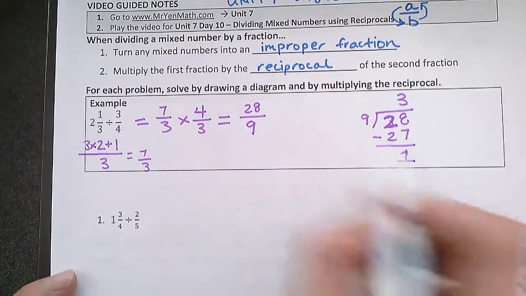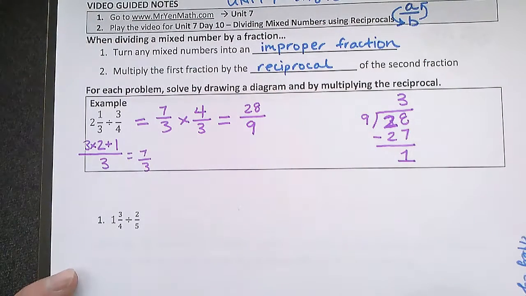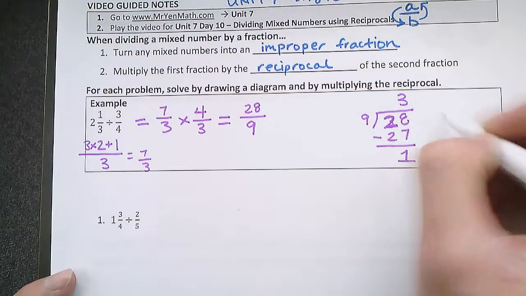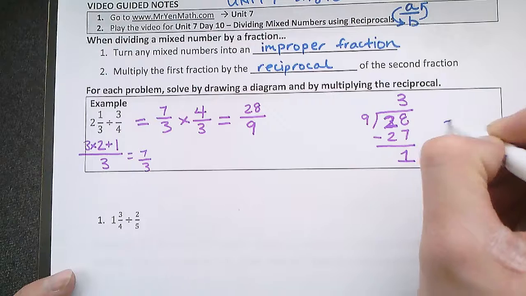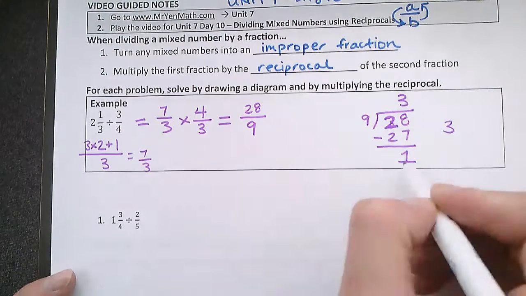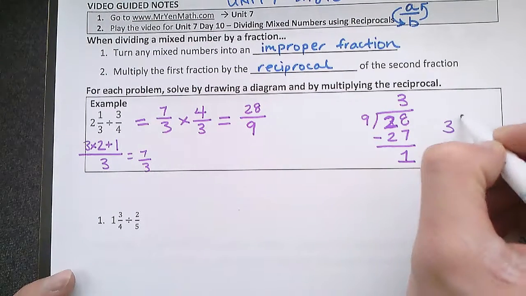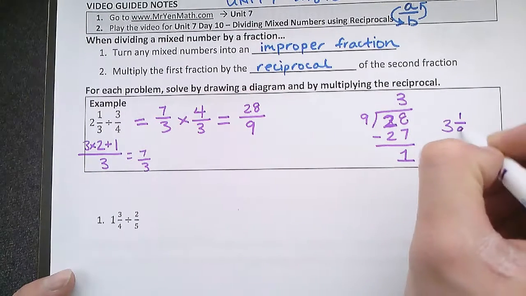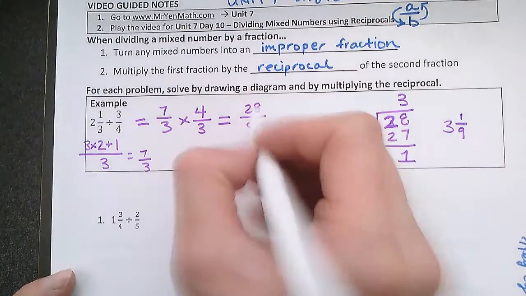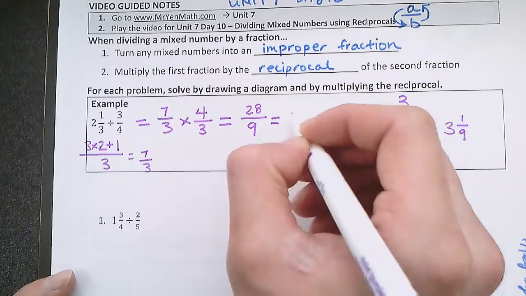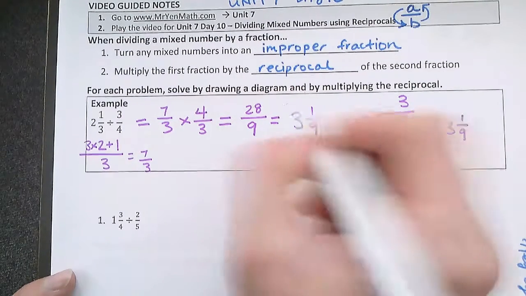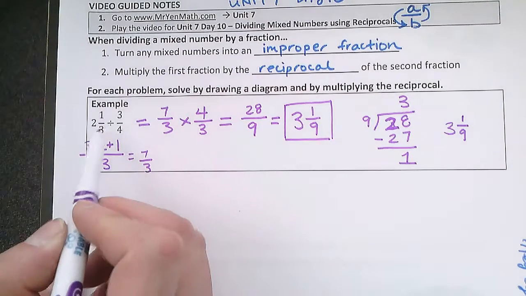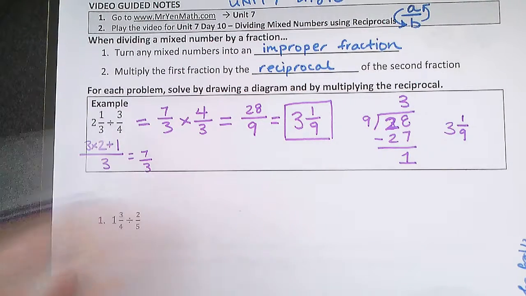And in this case, we keep the remainder because we're going to write our answer as a mixed number. So this is going to be 3, which was from up here. 1 was the remainder, so it's 3 and 1, and then what we divided it by, 9. 3 and 1/9. So 28 ninths equals 3 and 1/9. And that's our final answer for 2 1/3 divided by 3/4.